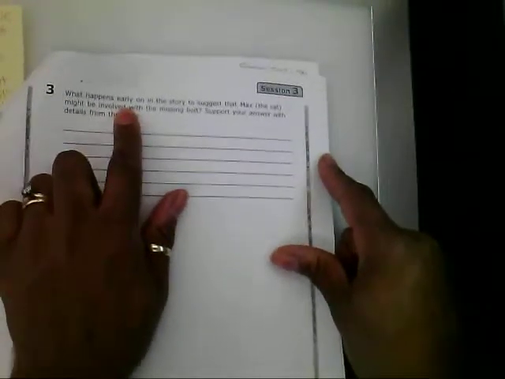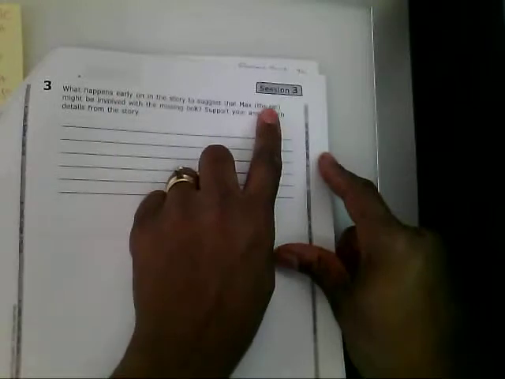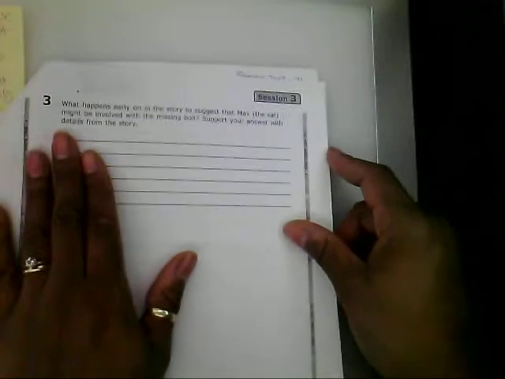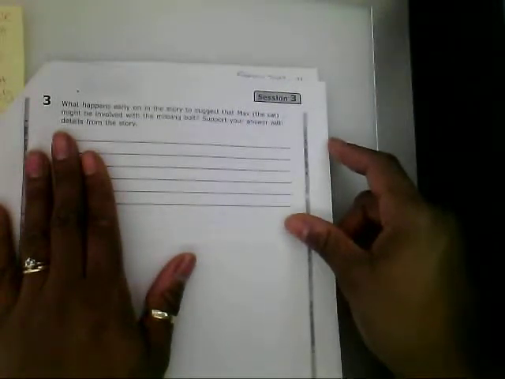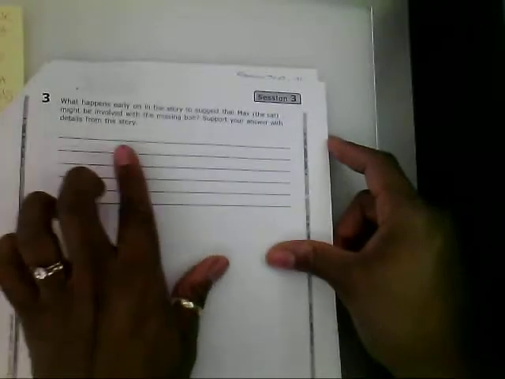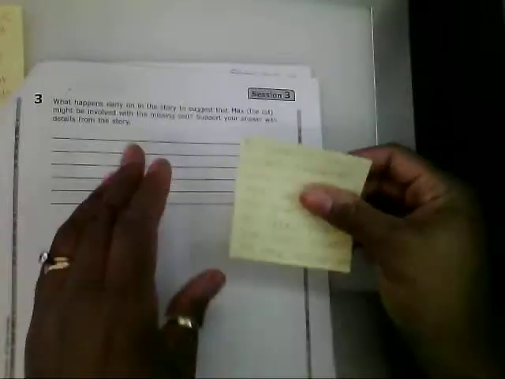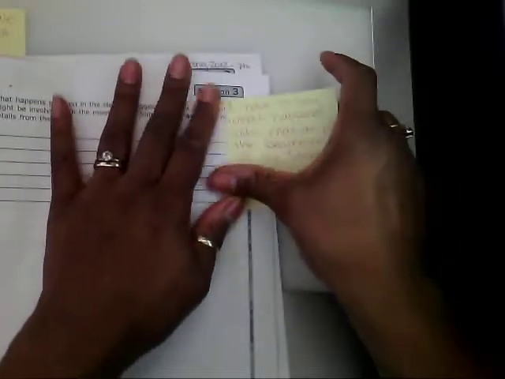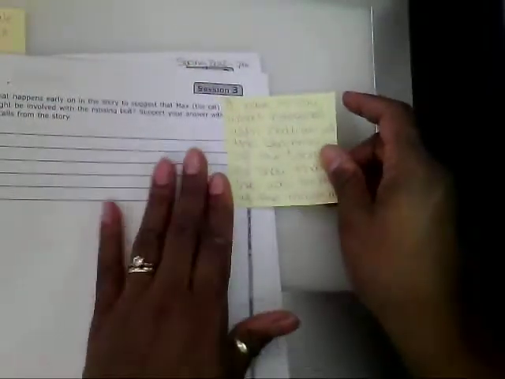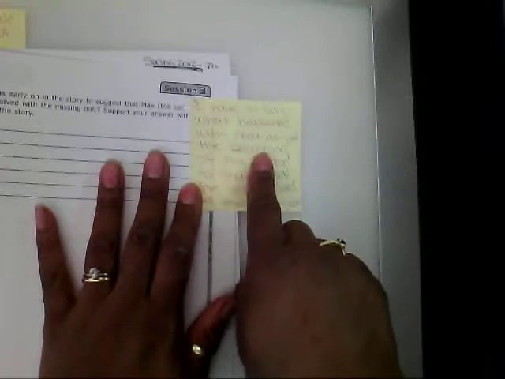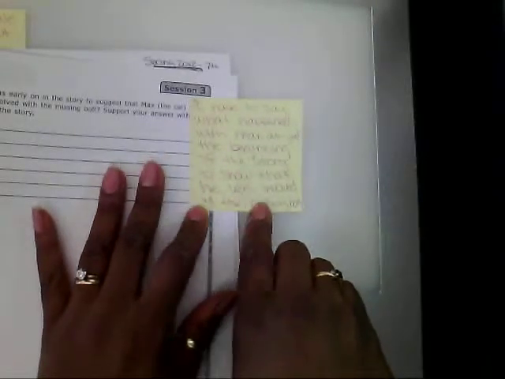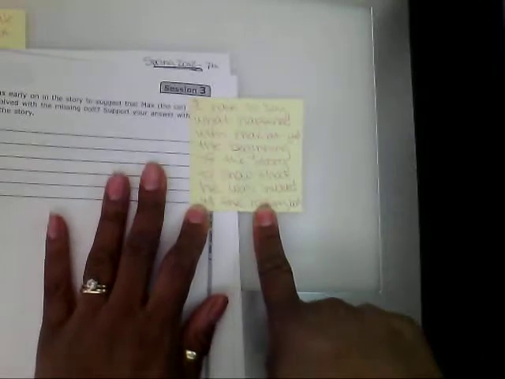Question number 3 says, what happens early on in the story to suggest that Max, the cat, might be involved with the missing bolt? Support your answer with details from the story. My friends, this is something called foreshadowing. What happened earlier in the story before the bolt went missing that suggested that Max might have something to do with the missing bolt? And so I know that as I'm reading the story, I have to look for something that happens at the beginning with Max that helps me know that he might have something to do with the bolt. I have to say what happened with Max at the beginning of the story to show that he was involved with the missing bolt. And that is my task.